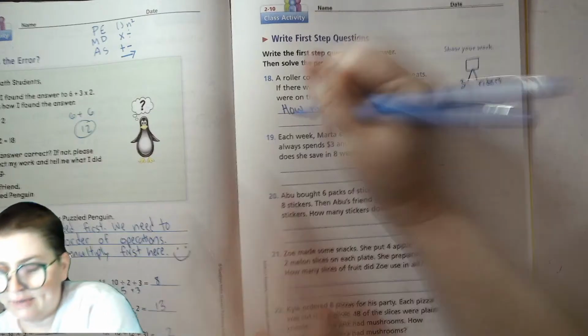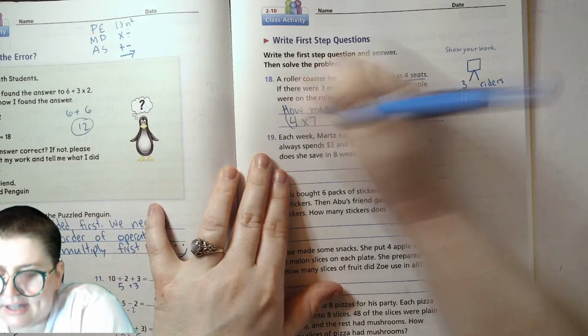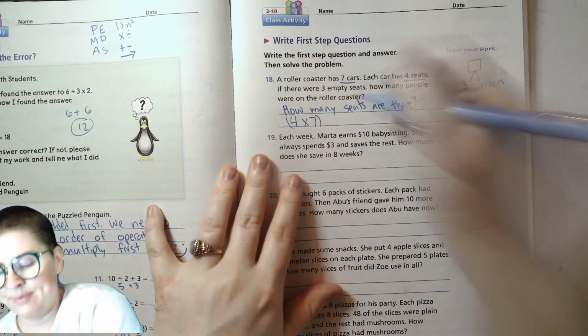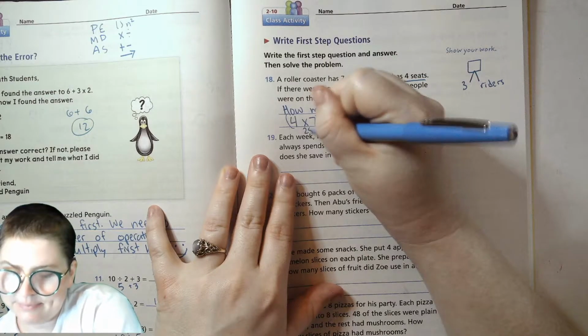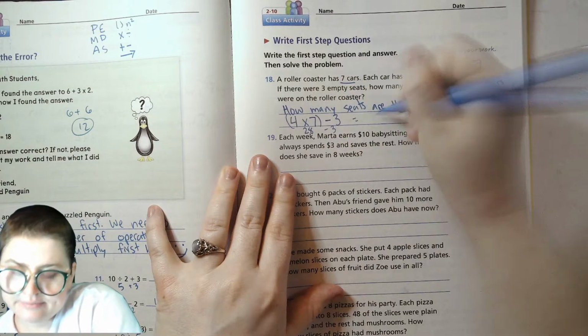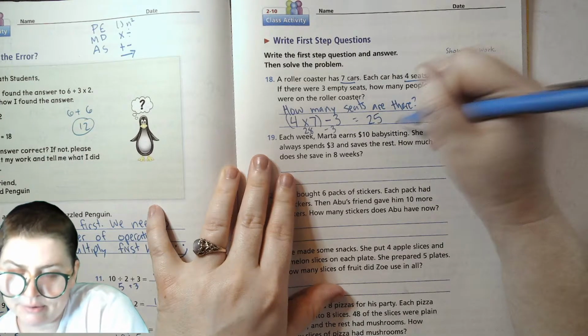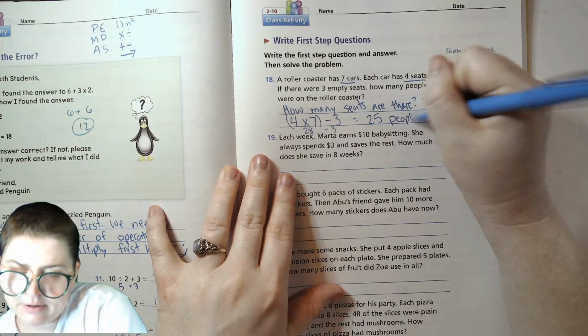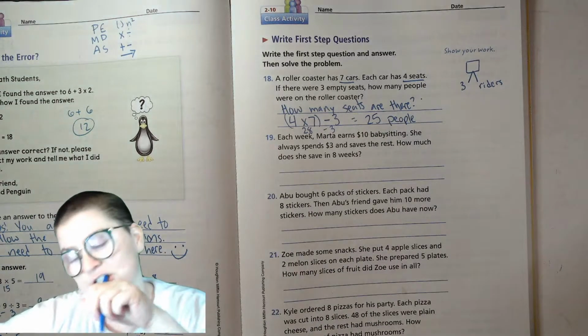So then we're going to write it like this. 4 times 7, that's first, do it in parentheses, minus 3. So 4 times 7 is 28, minus 3 equals 25 people. See how that works? We identified the secret question there.